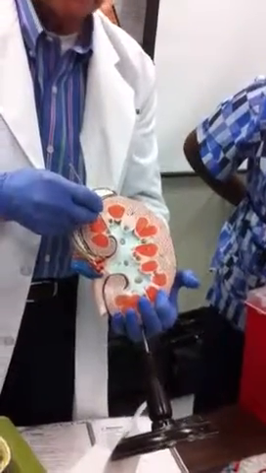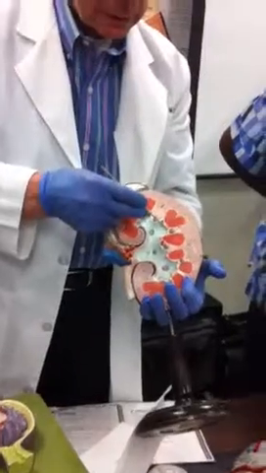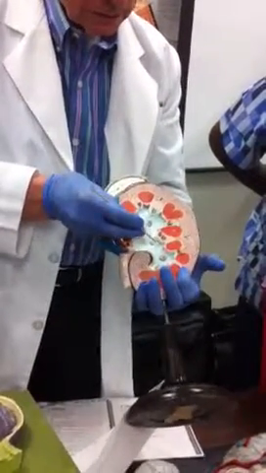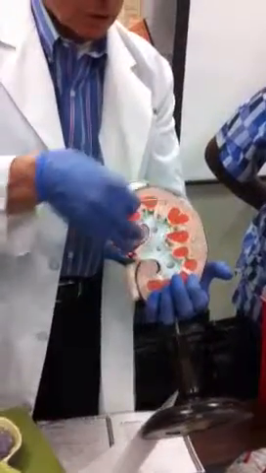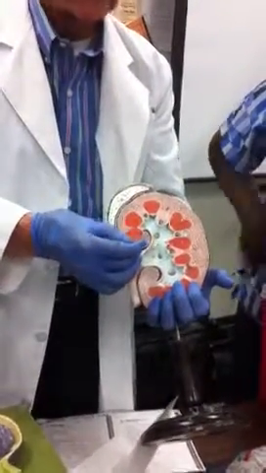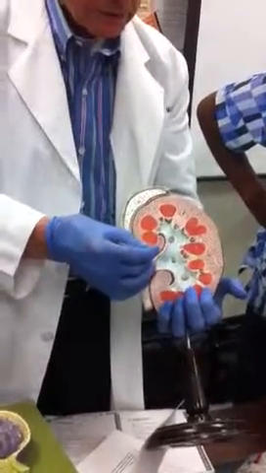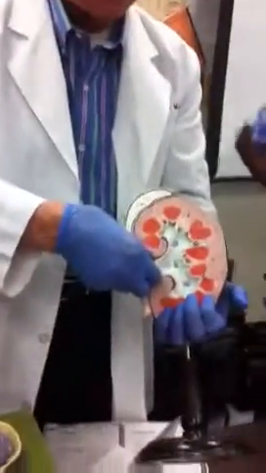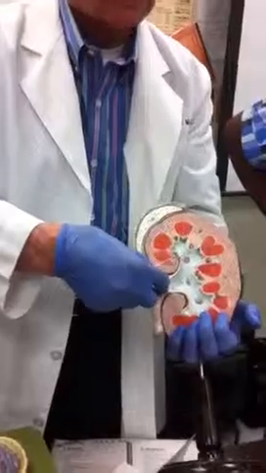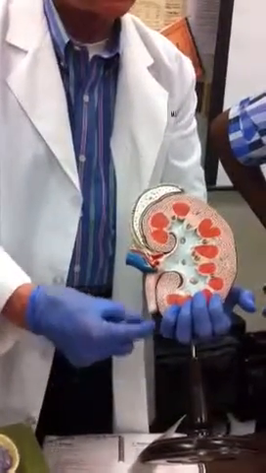This is a minor calyx. There's another minor calyx. There's one, there's one, and so forth. Those minor ones open into bigger channels like this. Here's some minors emptying into them. These bigger channels are major calyces. And they take the urine to this renal pelvis, which is right here. The renal pelvis then is continuous with the ureter.